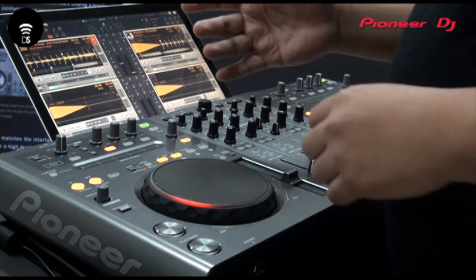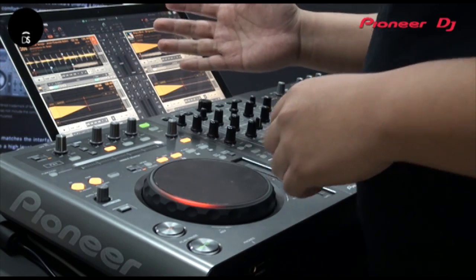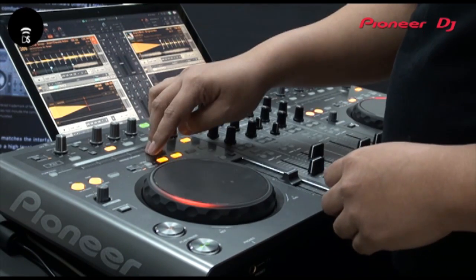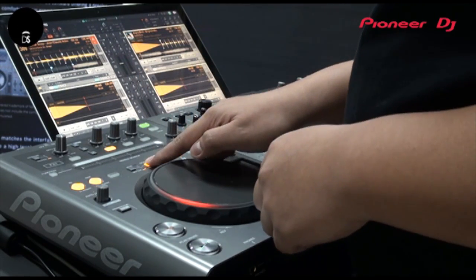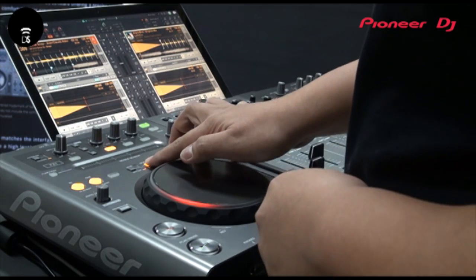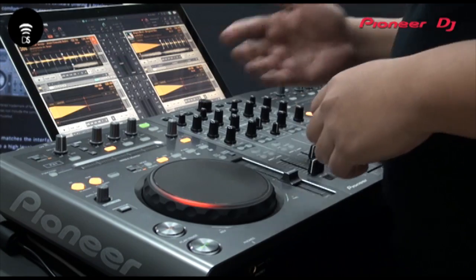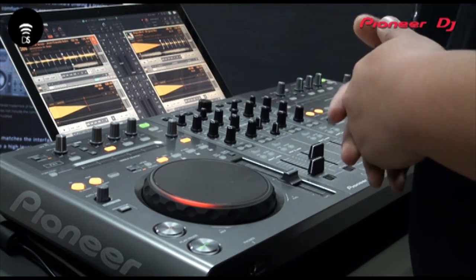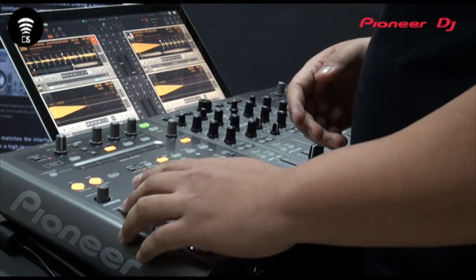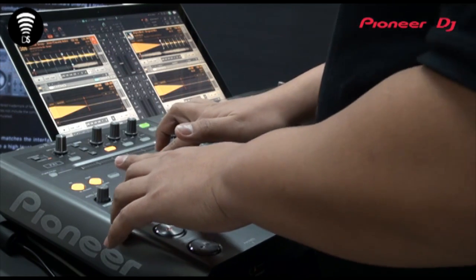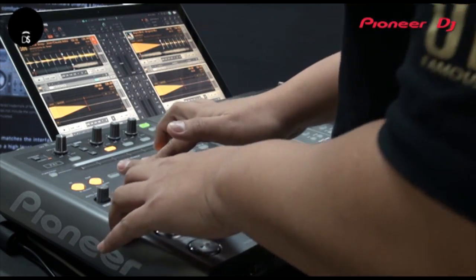And if you think you want to delete the cue, there's this delete button. All you've got to do is just press this delete button and delete any one you want, either 1, 2, 3 or 4. If you want to delete number 5, 6, 7, 8, you have to press the shift button, delete, and whichever number you want, 5, 6, 7 or 8.